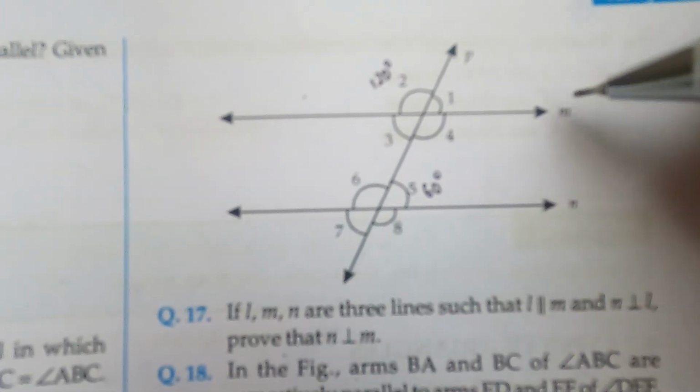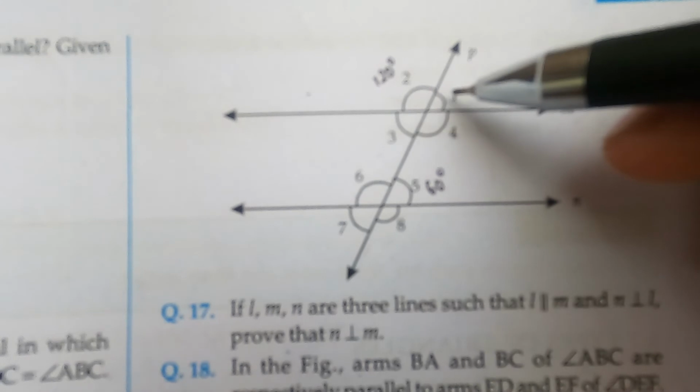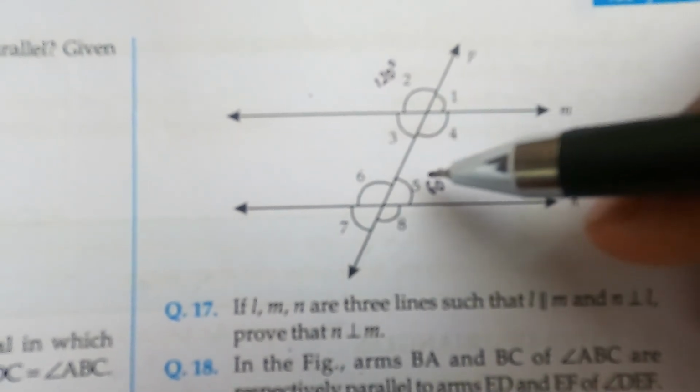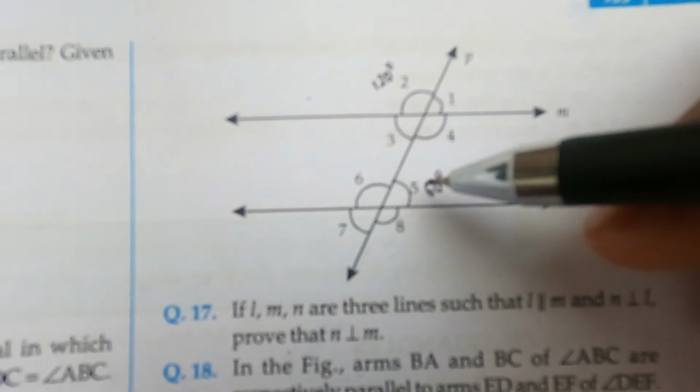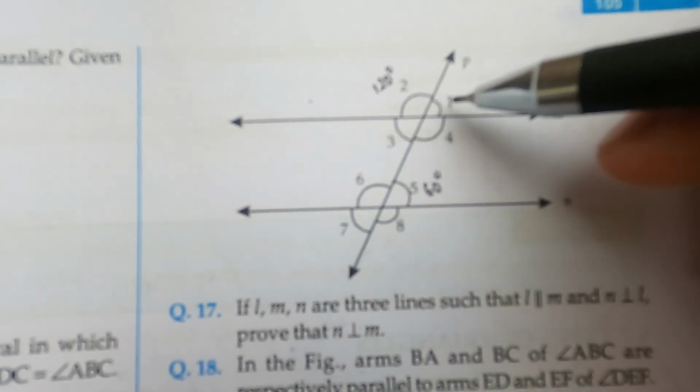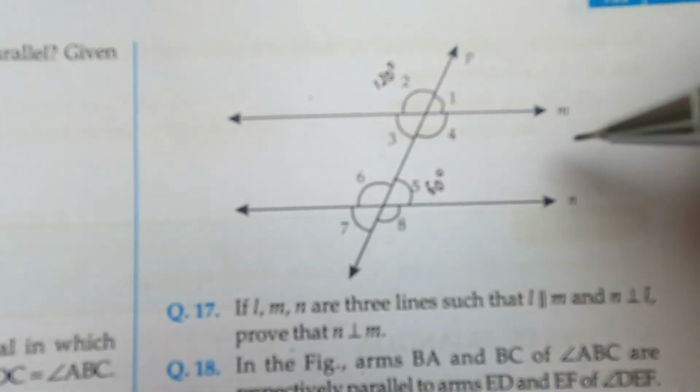We can show that M is parallel to N only if angle 1 is equal to angle 5. Alright, so if angle 1 is equal to angle 5, it means that the two angles are equal and we can say that M is parallel to N. So let us find the measurement of angle 1.